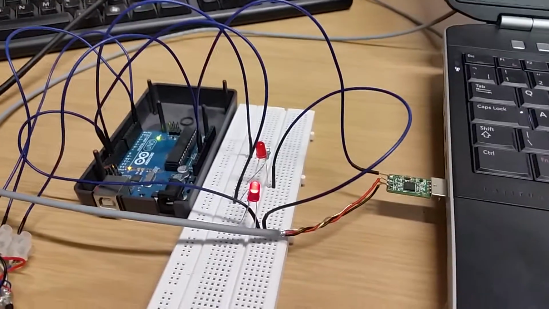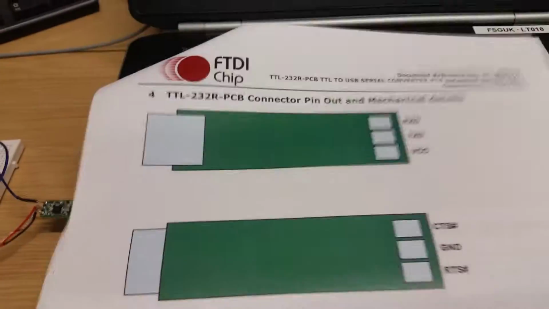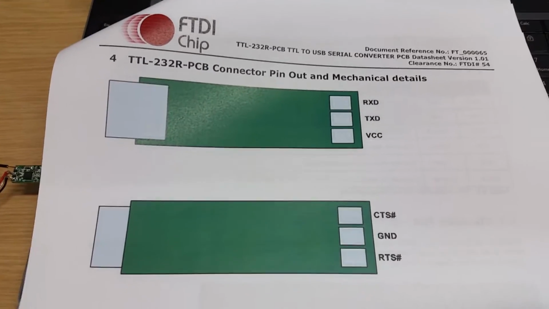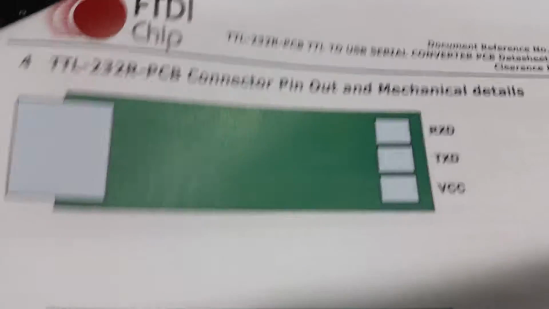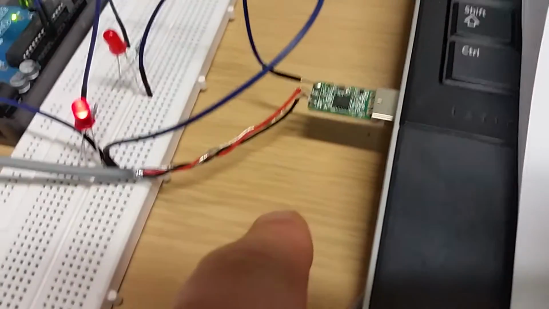One of the things I have noticed is that I've struggled to get it to program via this FTDI card, and that's something I'll look into and hopefully do another video very soon. The FTDI card is very straightforward. It does require drivers, which can be downloaded online. On the top side of the connectors you've got receive, transmit, and 5 volts. On the underside you've got the ground.